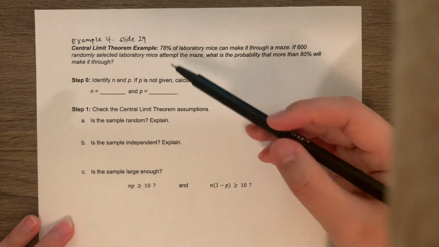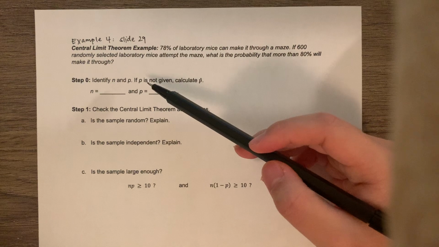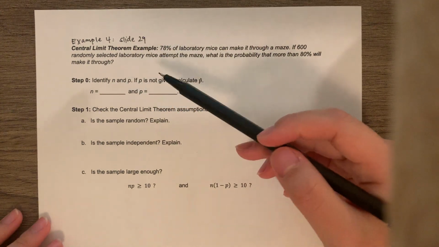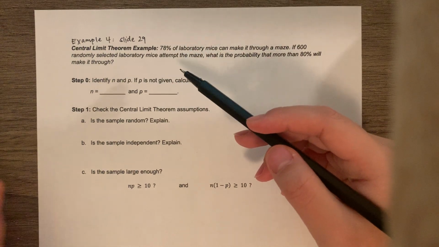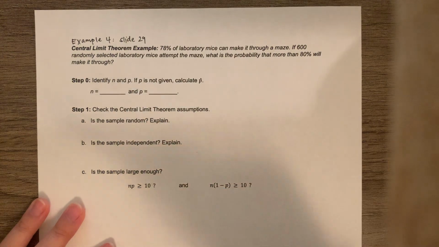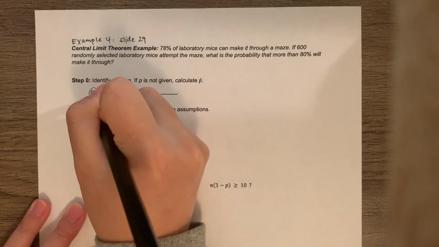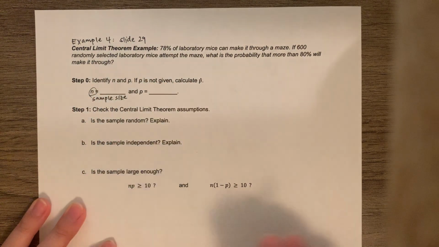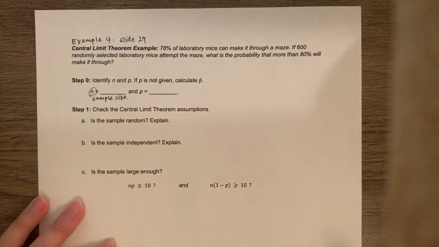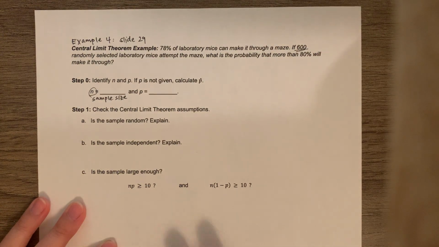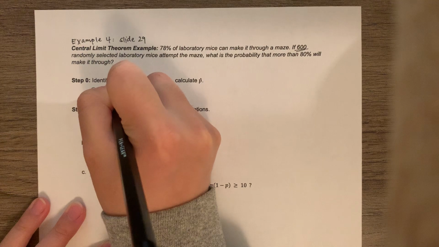So the first thing, my step 0, would be to identify n and p, the sample proportion, and the sample size. If the sample proportion p is not given, go ahead and calculate p hat. So in this example right here, n is the sample size. Do we know how many mice were randomly selected for the study? So here we're told that 600 of them were randomly selected, which makes our sample size 600.